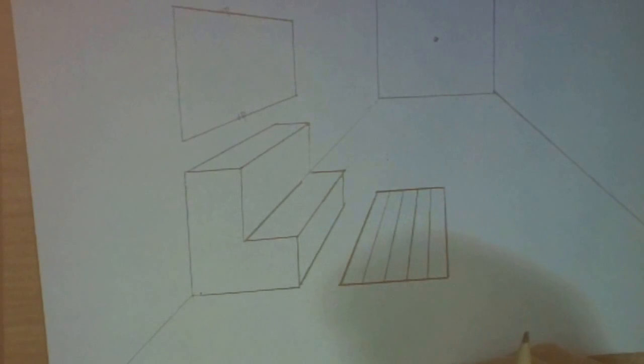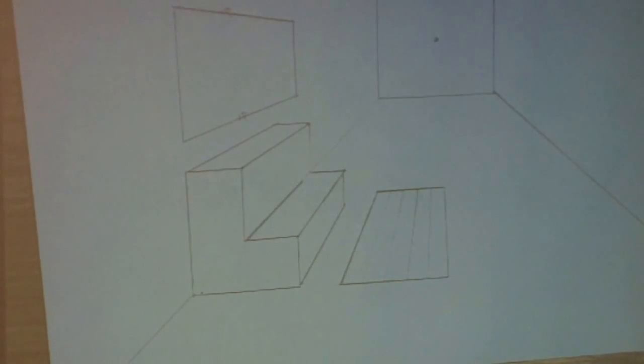Yes, sir. Are we going to be drawing like a TV in front of the couch? Eventually, maybe. Well, if we're drawing the TV in front of the couch, can we just put the TV in the mirror? And then in the mirror, the TV would be... If it would be in the mirror, yes.